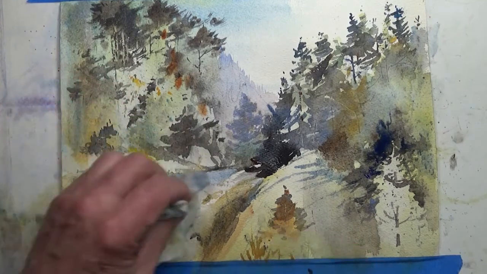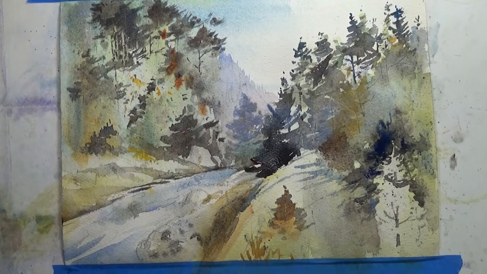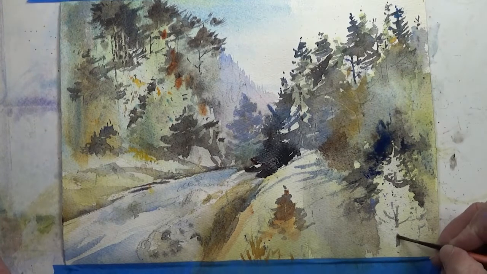Oh, it's still too wet. Well, it looks like it's close to being done here, guys. I'll let this really actually dry out a lot. Dry brush.